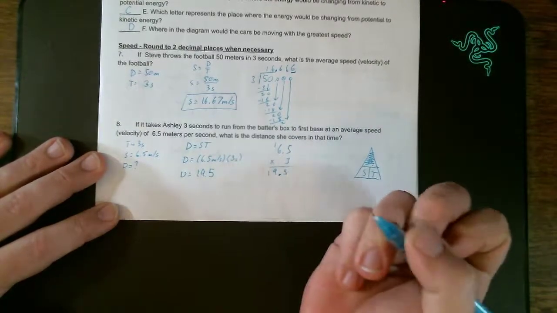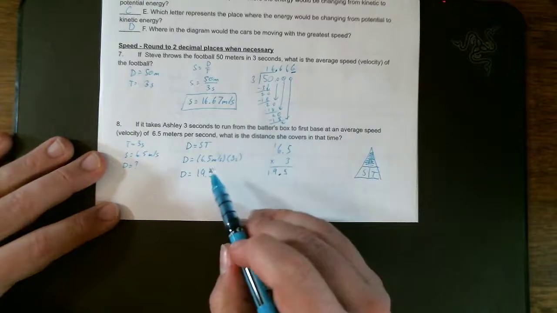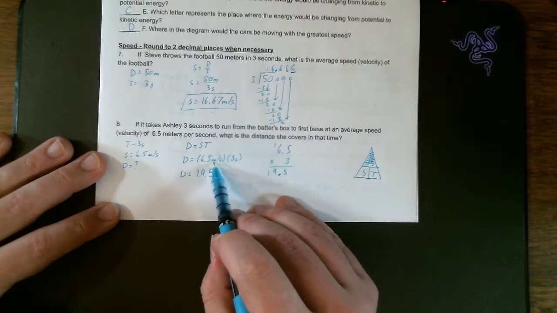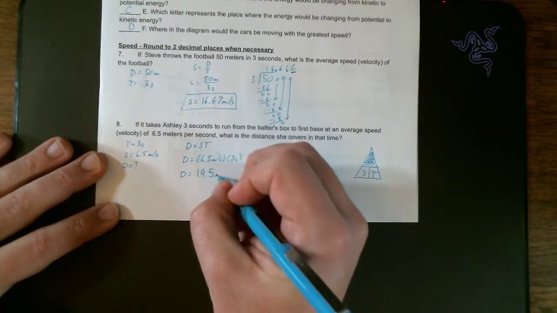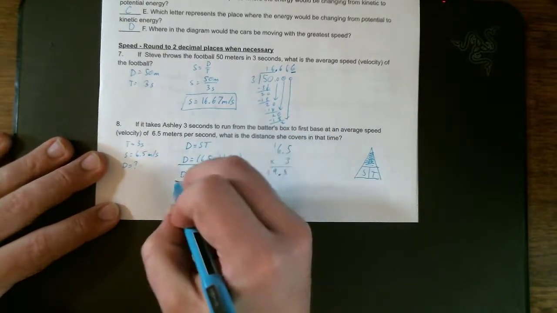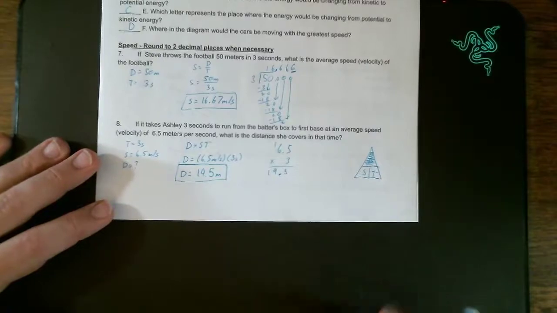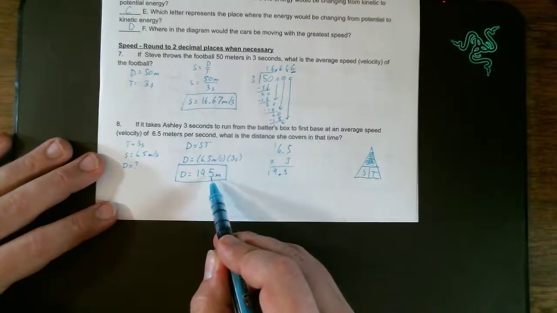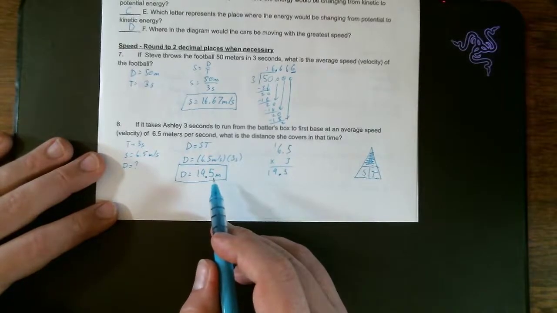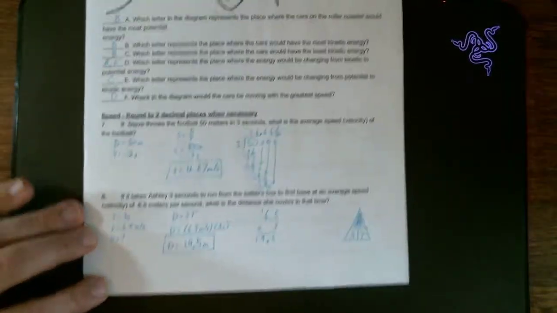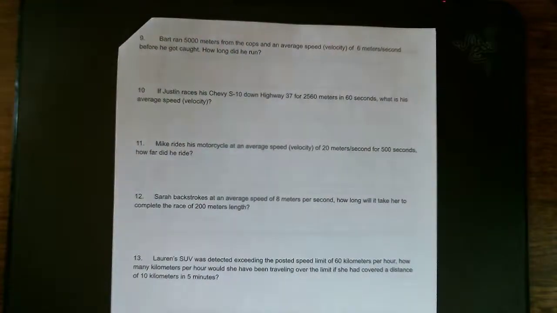How do we know what measurement we're doing? What units? Well, we'll go back into our problem. We're working with meters, so our final answer for distance has to be in meters. We didn't have to round here because it came out nice and neat with less than 2 decimal points. So let's continue on to the next page, number 9.